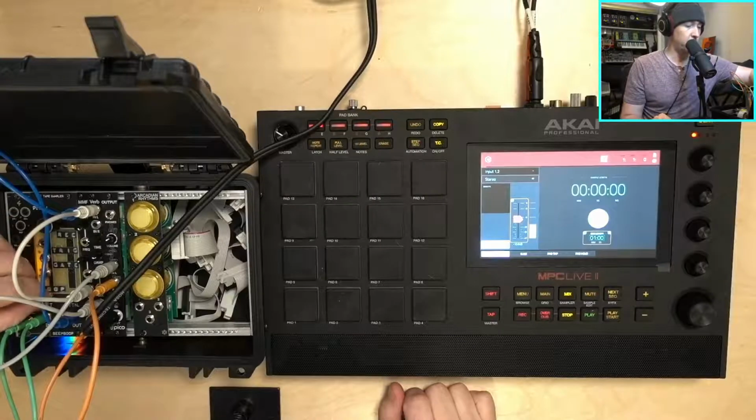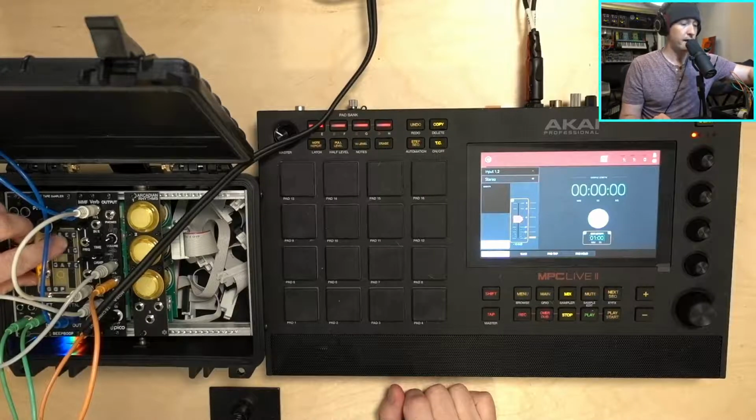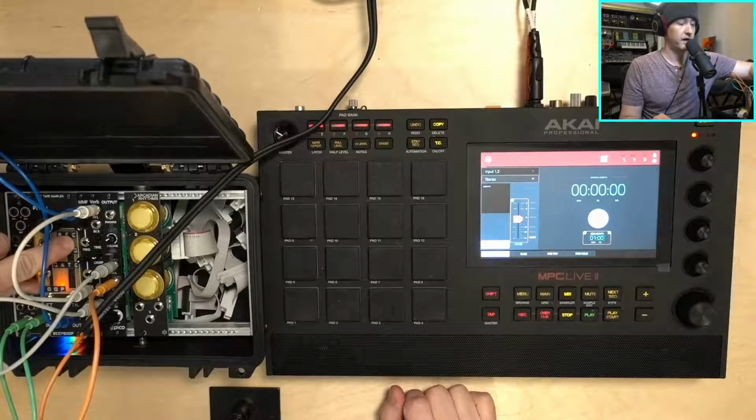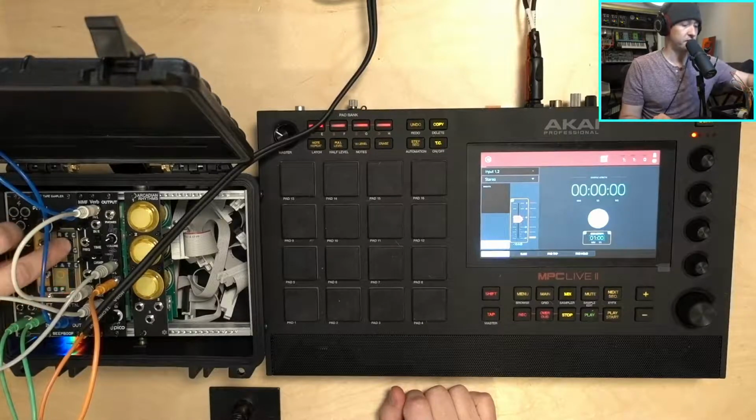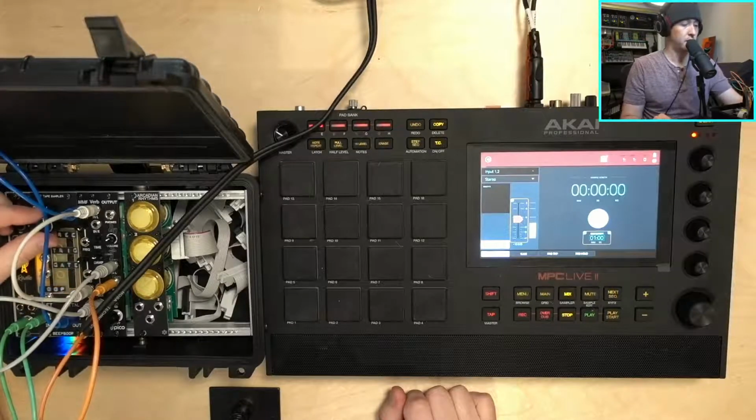So I'm just going to go ahead and go into the record mode here. And I'm going to go ahead and hold down record a little bit to get a loop. And then I'm going to change it to the loop mode. Oh, it didn't actually get anything. Let's try that one more time. Hold down record a little bit. There we go. That's cool. I don't love it though. Let's see what else we can find.